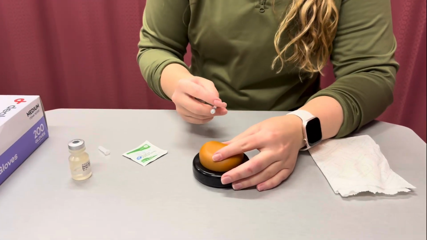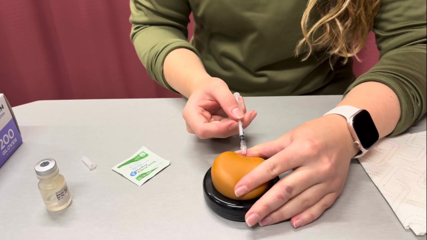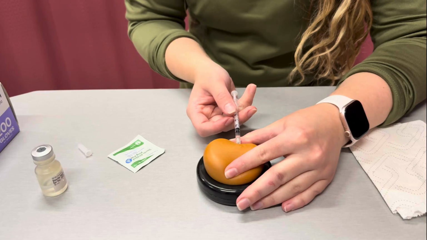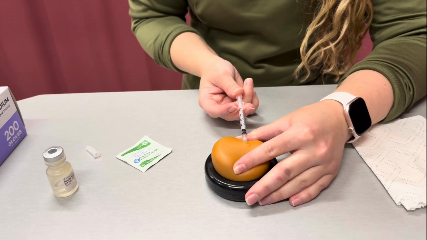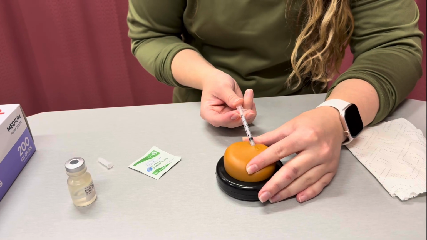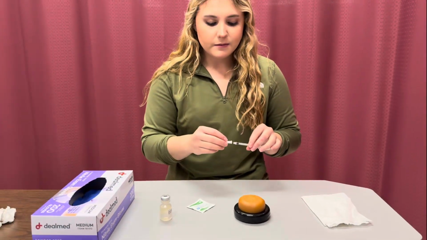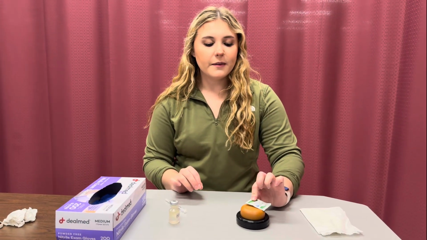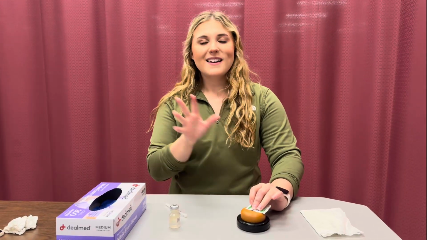My thumb right here. Kind of pull back on my patient's skin a little bit. Go bevel up. There we go, and there should be a little bleb. Okay, I would apply a little dry gauze on the injection site to clean off any blood.